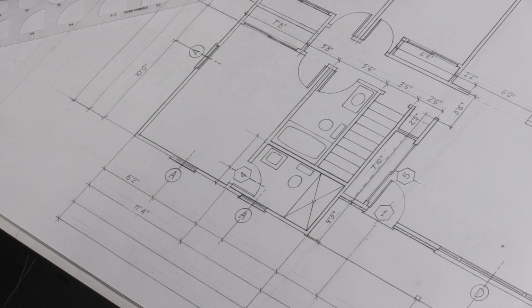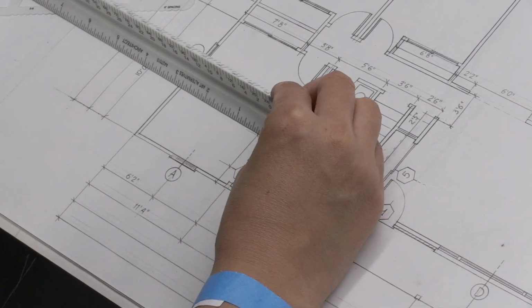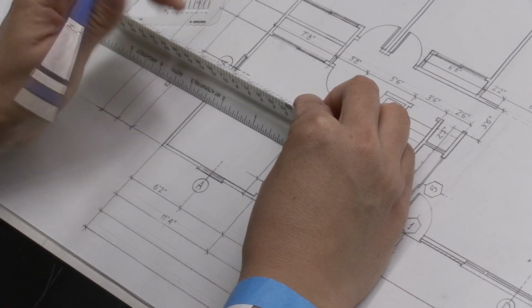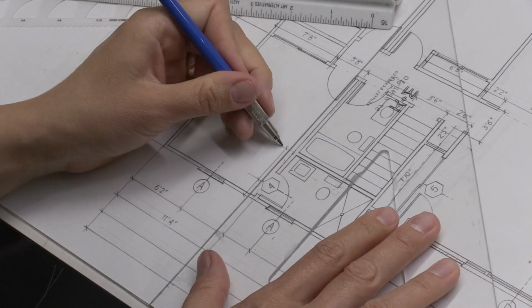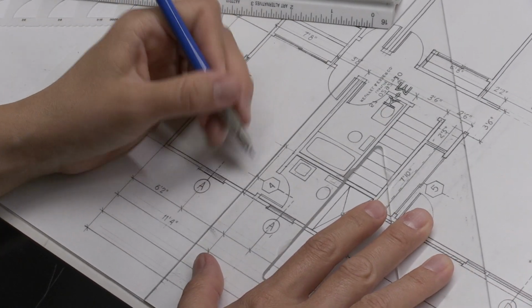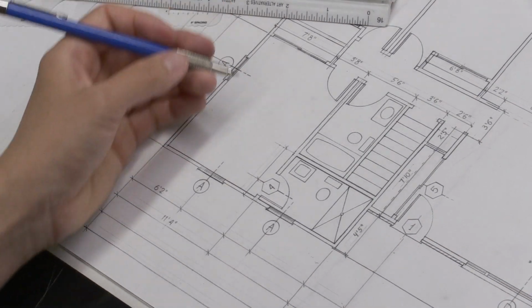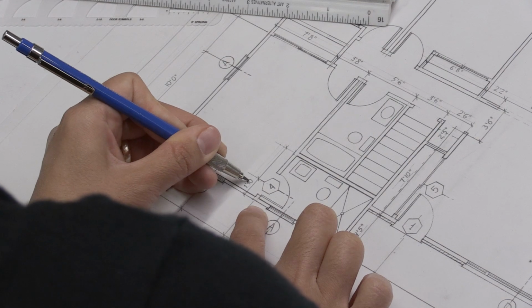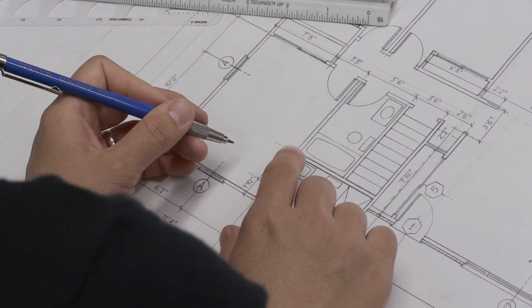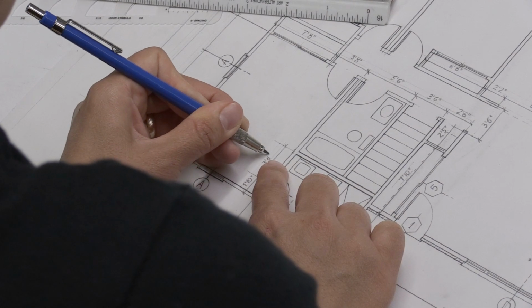And I'm gonna measure in actual scale our guidelines. So this is going to be 1/16, 1/8. And this one is 1 foot 10 inches. 1 foot 10 inches. And this dimension is 3 feet 8 inches.